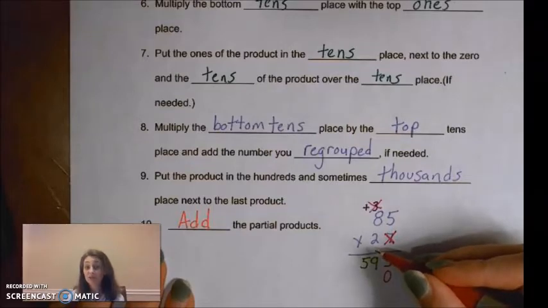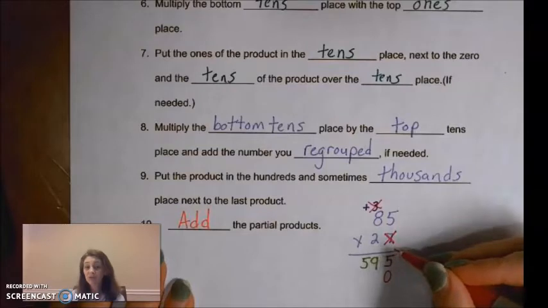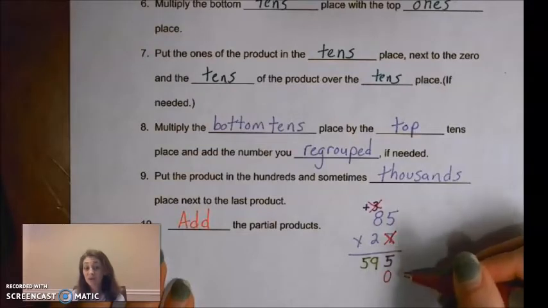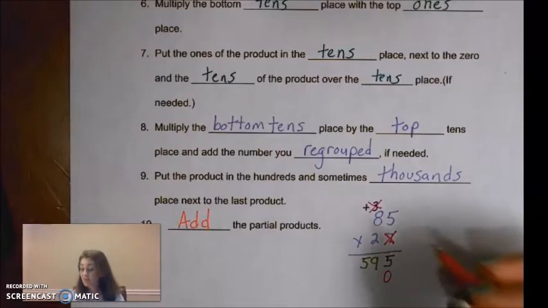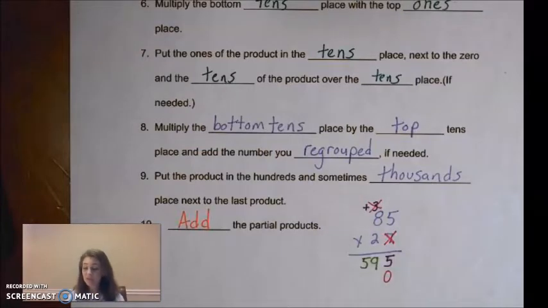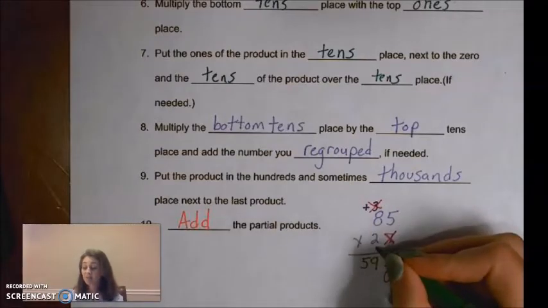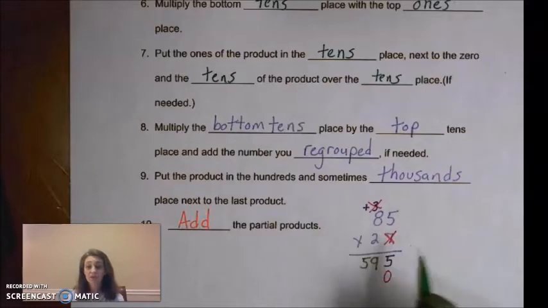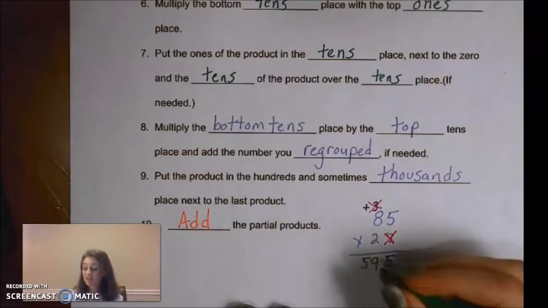And you guys know, if this was just the number 20, we could just put that 2 there, underline our 0, and then drop it down to the bottom. That's what we're doing here. Okay, so now our next step is to multiply the bottom tens place with the top ones place. My bottom tens place is a 2. My top ones place is a 5. 2 times 5 is 10.